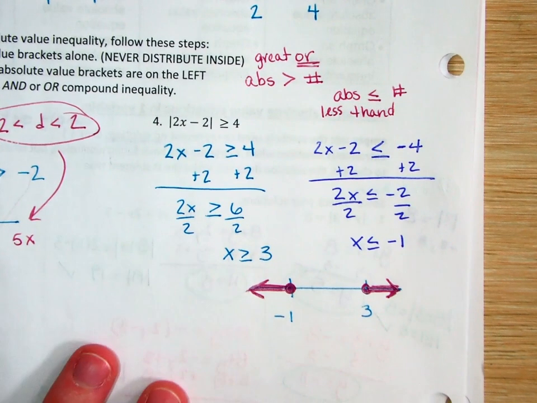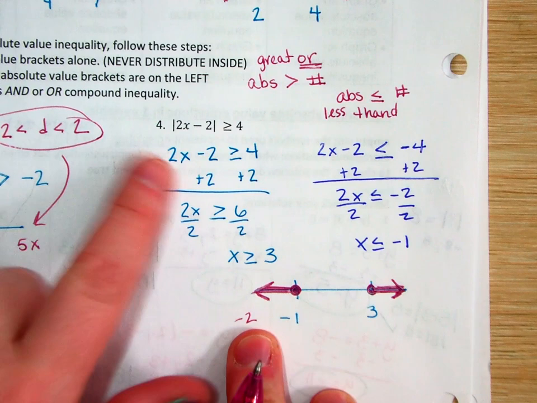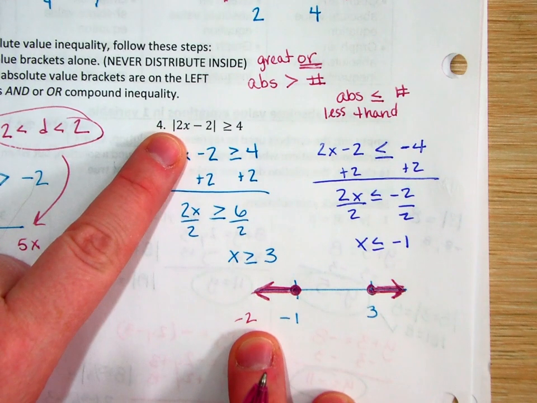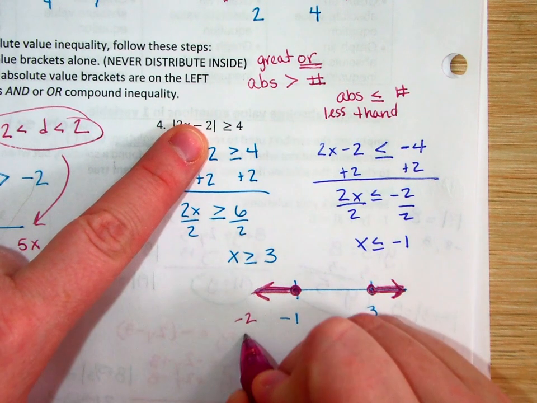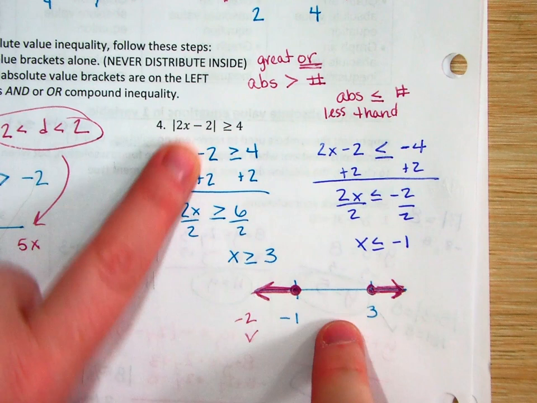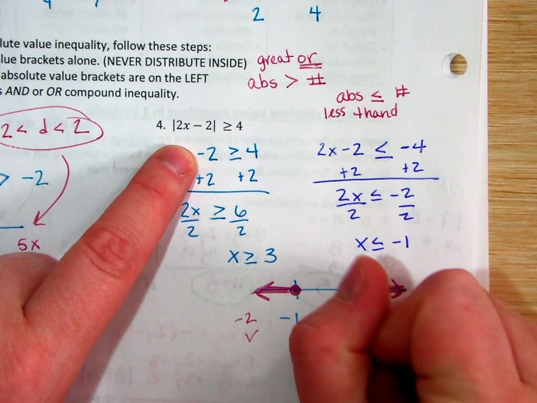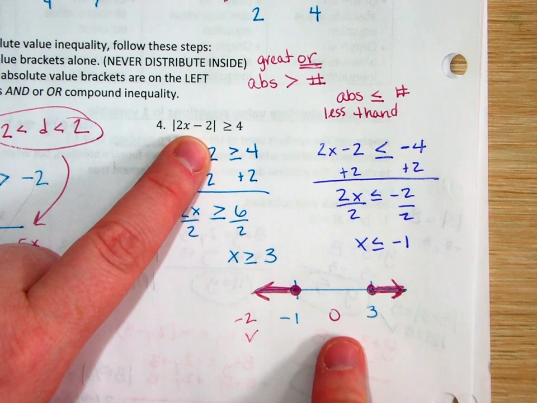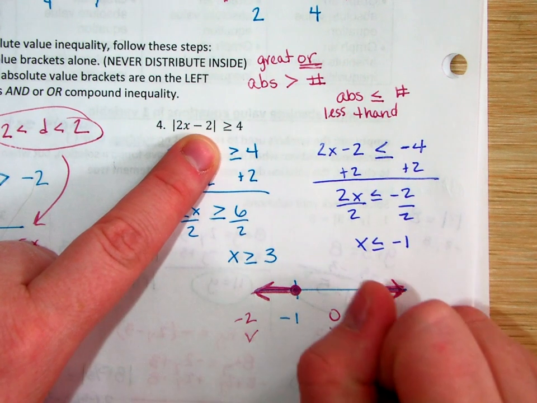So I take a number over here. So I'm going to take -2. See if it works. 2 times -2 is -4. Minus 2 is -6. The absolute value of -6 is 6. That is greater than 4. This works. Plug in 0, because 0 is between -1 and 3. So we'll check 0. 0 minus 2 is -2. Absolute value of -2 is 2. 2 is not greater than, so I'll put an X.